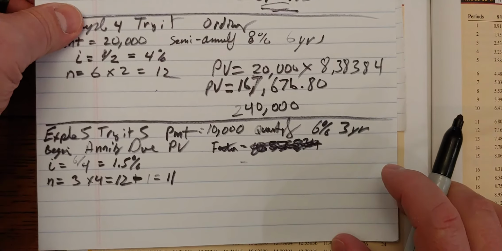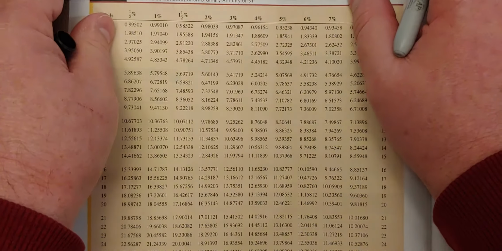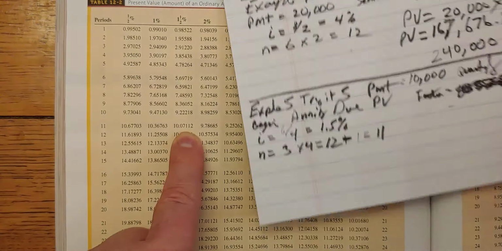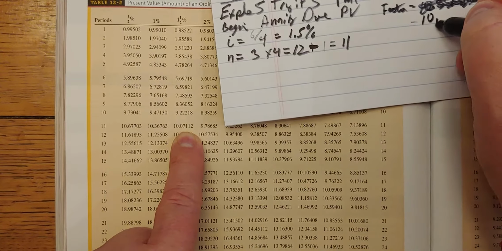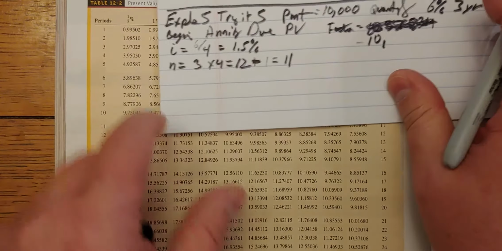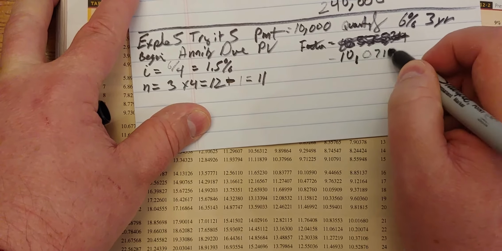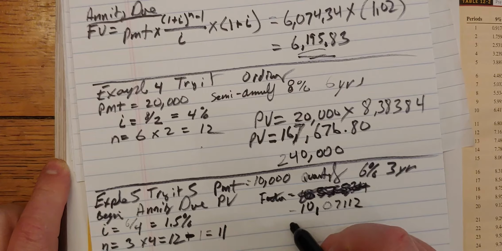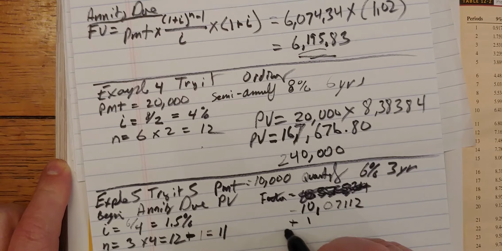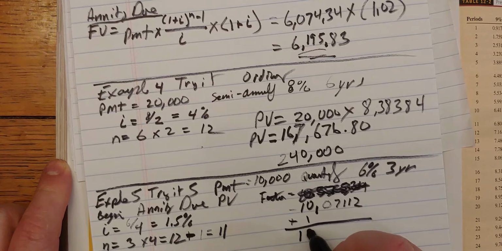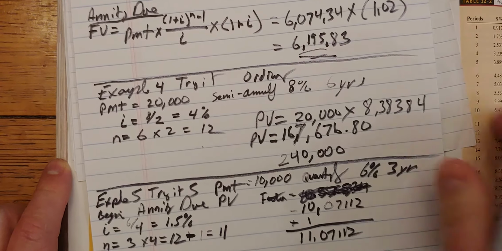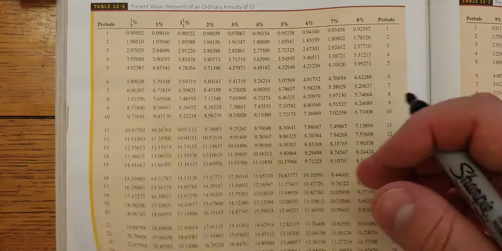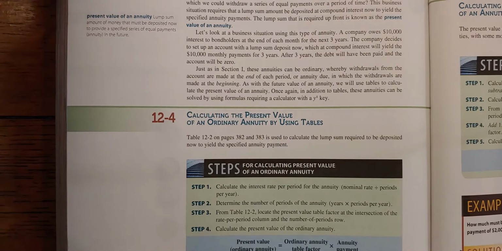So we need to look at 11, so 1.5% for 11 periods. That is 10.07112. And now since we subtracted 1 from n, we have to add 1 to the factor. So that should give us 11.07112.